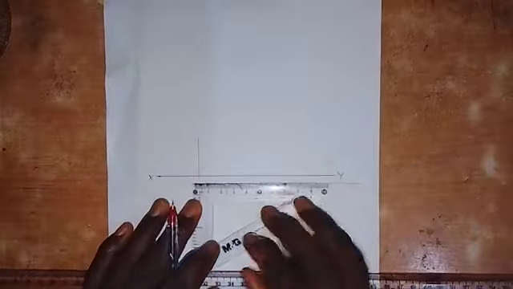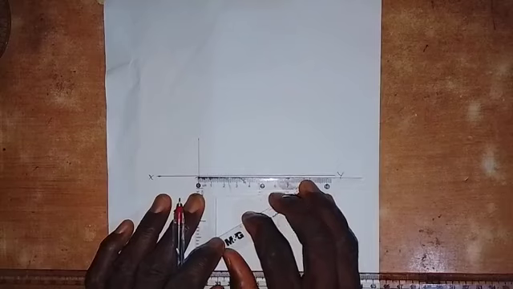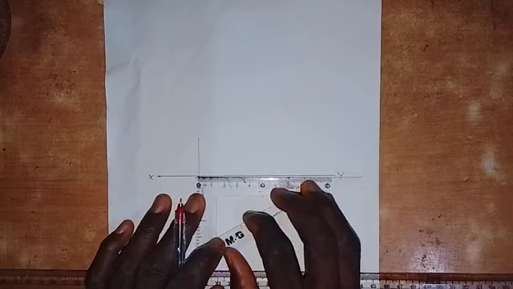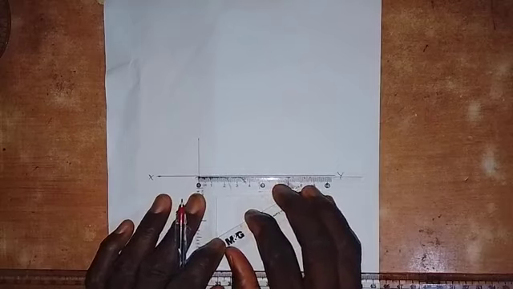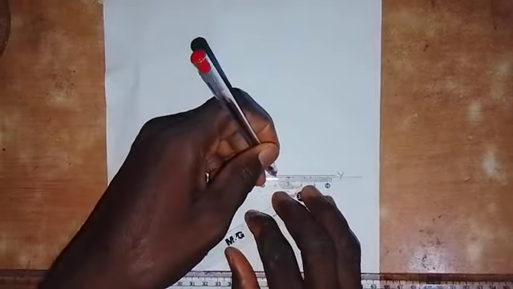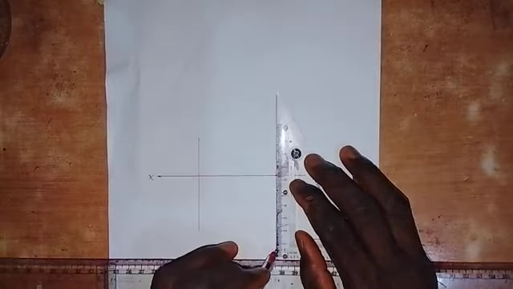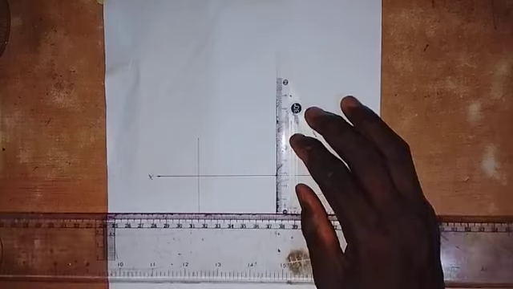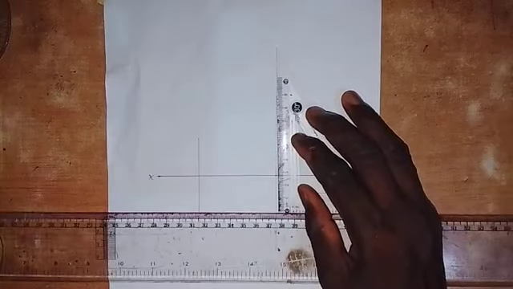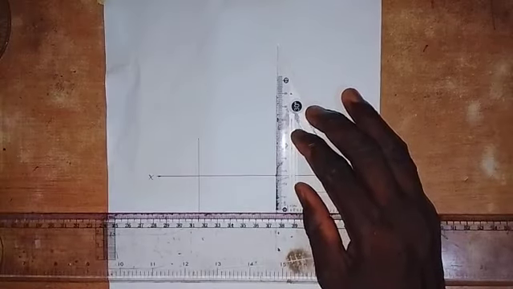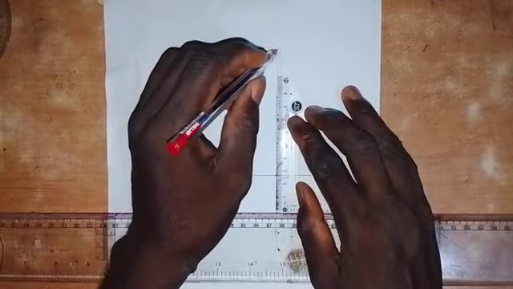Then we take a measurement of 60 millimeters because we are told that the end projectors are 60 millimeters apart. So this is 60 millimeters. At this point also we are going to draw a vertical line. I will need to extend this vertical line based on what we did in the first video when we used the rotation method.